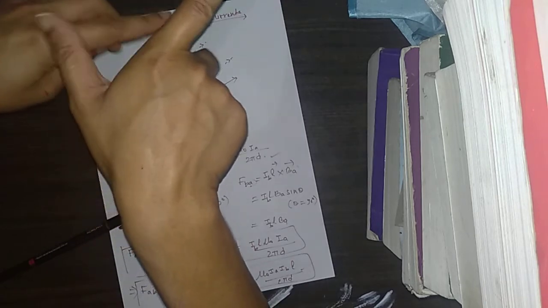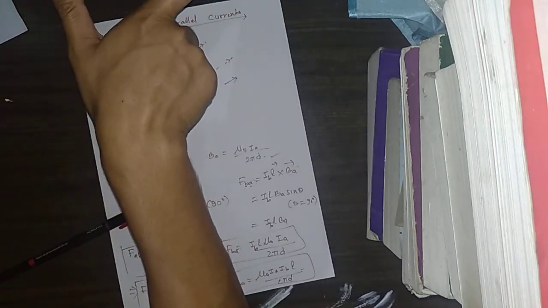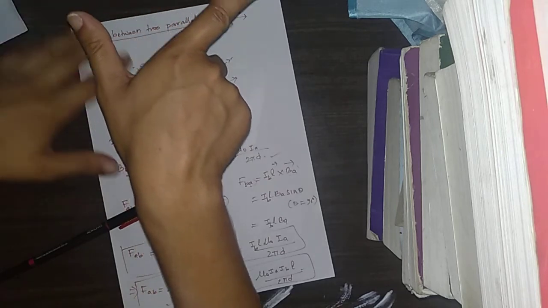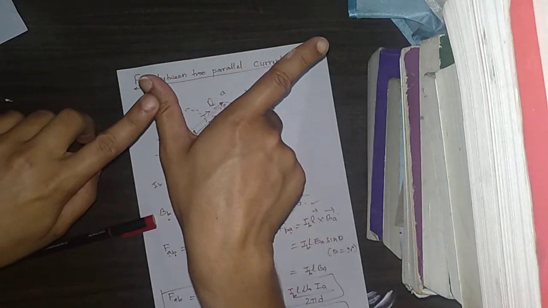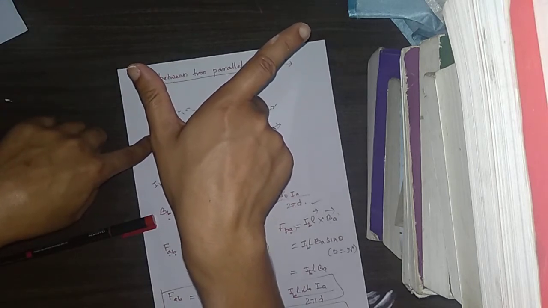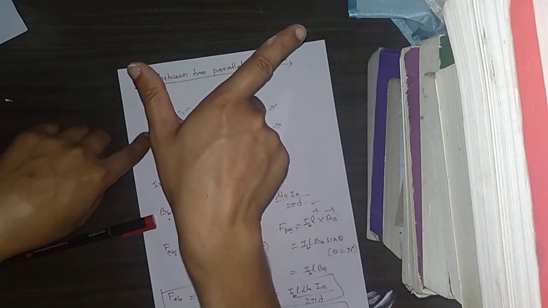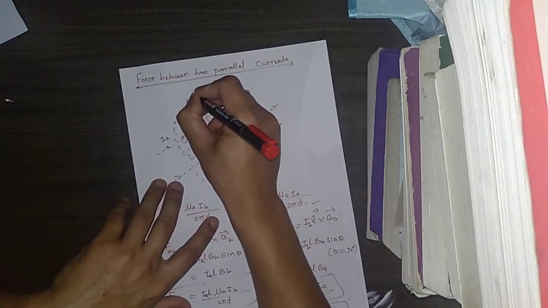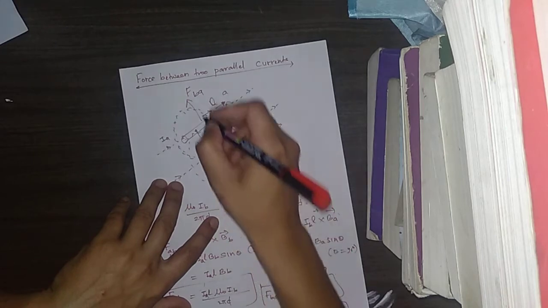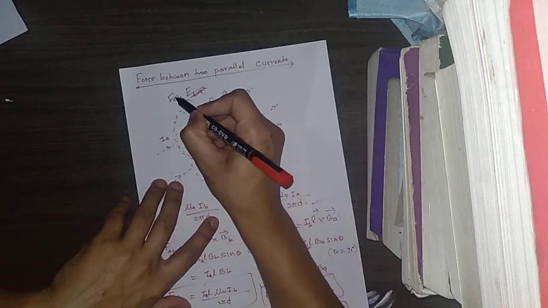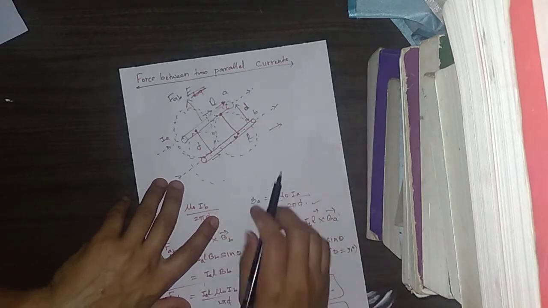What is left? My thumb. So the thumb will give me the direction of the force. So the force experienced by A due to the magnetic field of conductor B will be outward this way. So this is the direction of FAB. Force on A due to B will be in this direction.